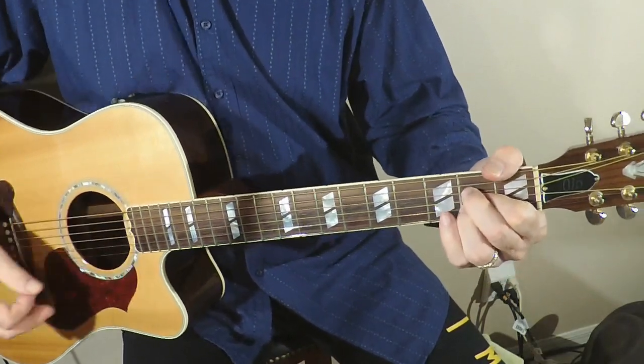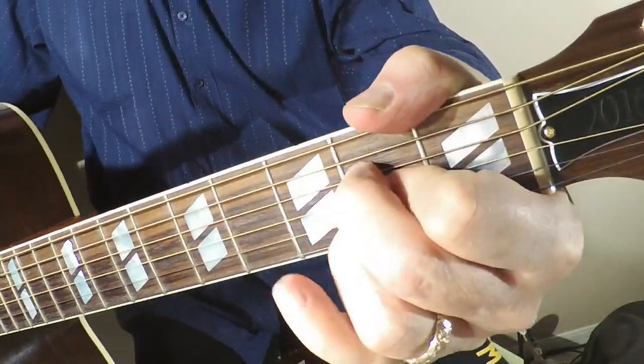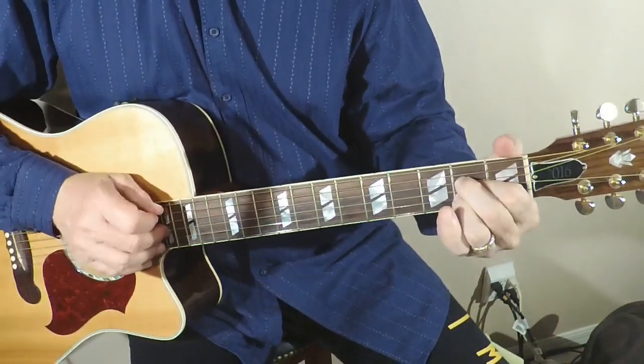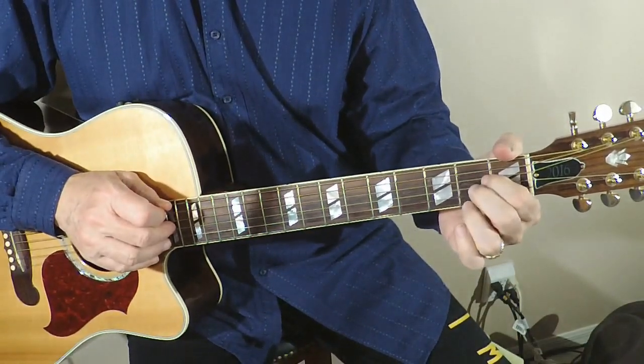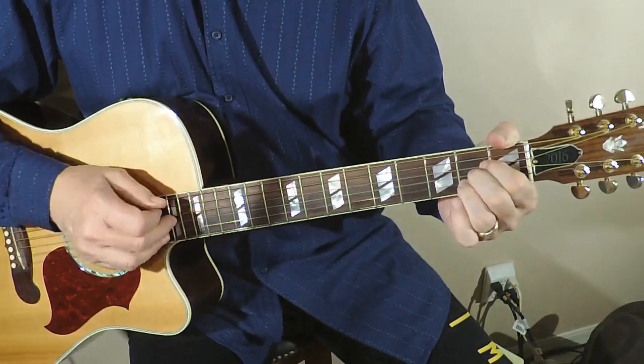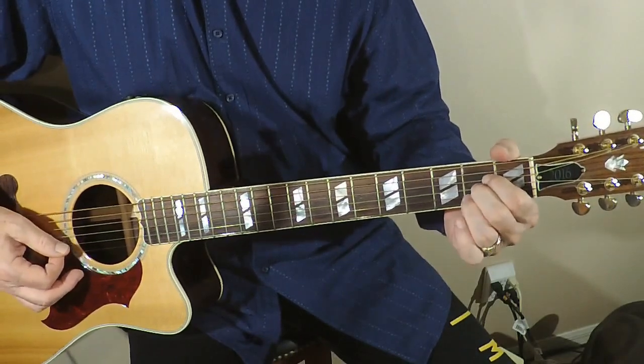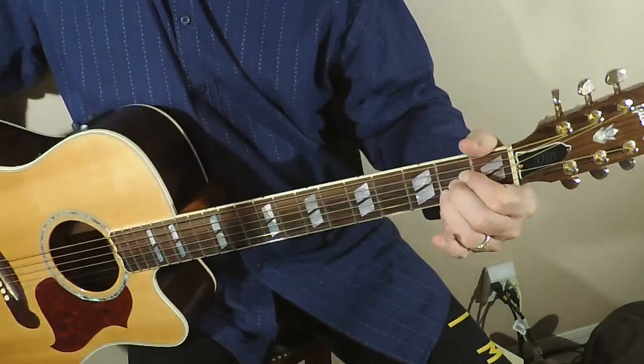So hopefully you're familiar with this one. The standard one is 3 fingers in a row, and those start with the 3rd string down from the top, and looks like this.